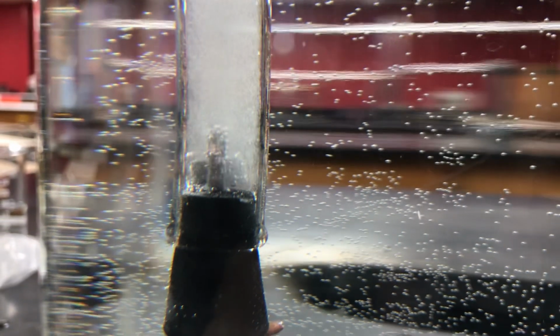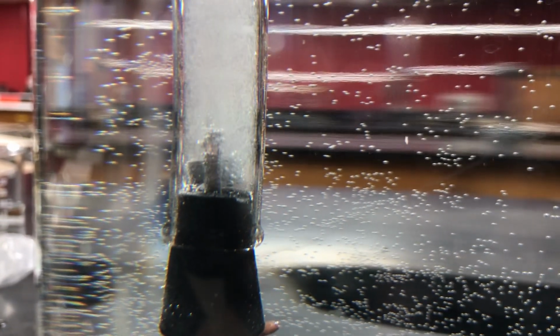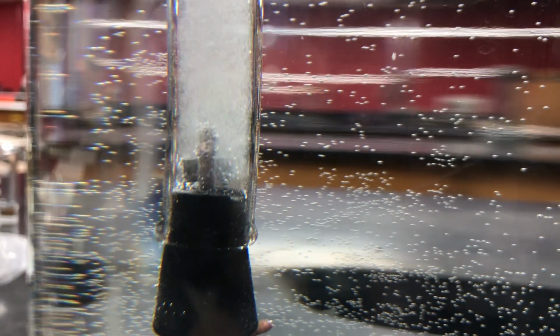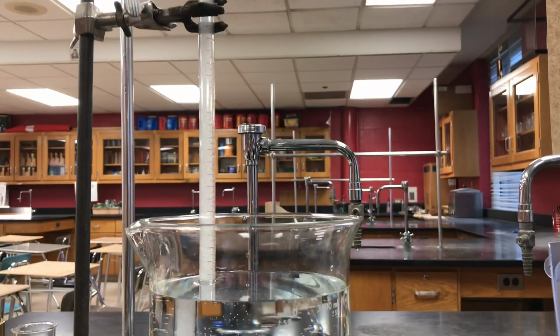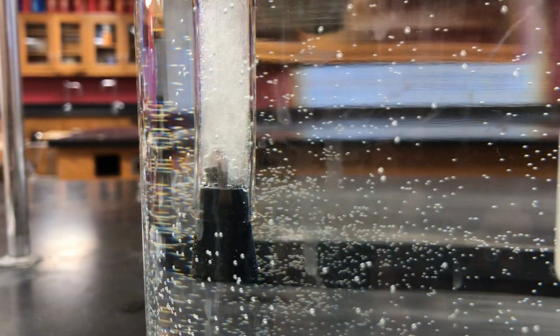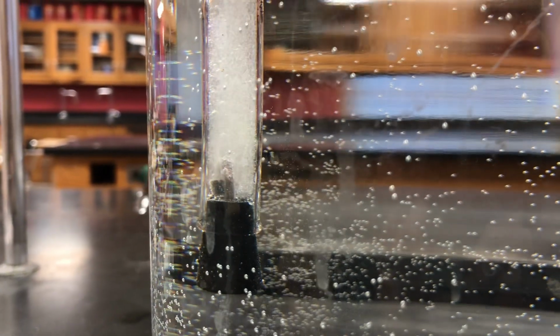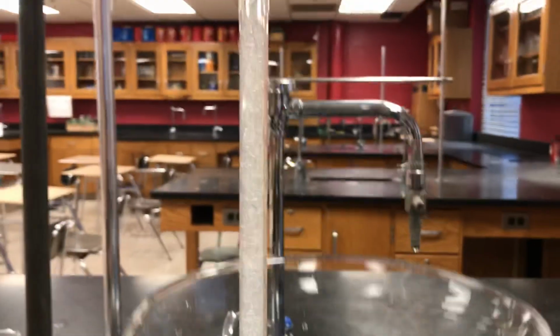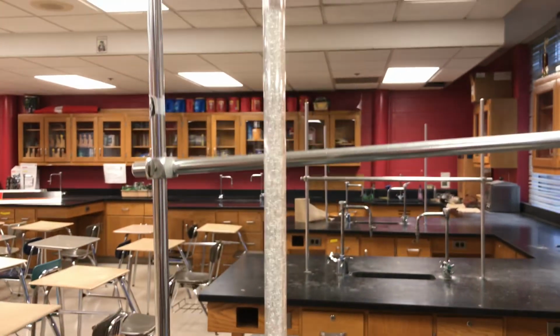So it'll start slow, but it'll begin to bubble. You can see it's kind of picking up now. And as most of the HCl makes its way down, it'll really get bubbling. Yeah, we're starting to collect some hydrogen now, for sure. How are we doing up there? A couple milliliters.